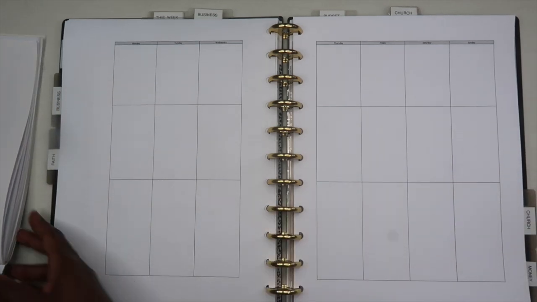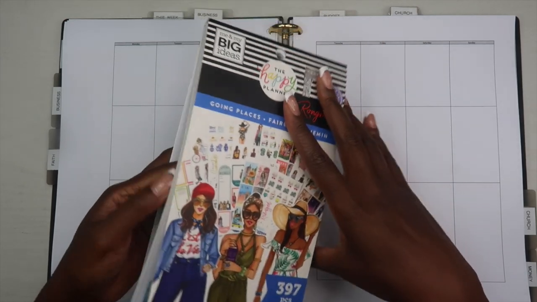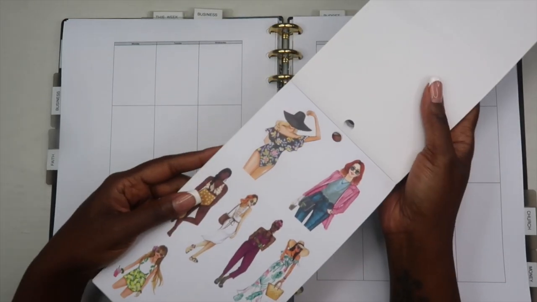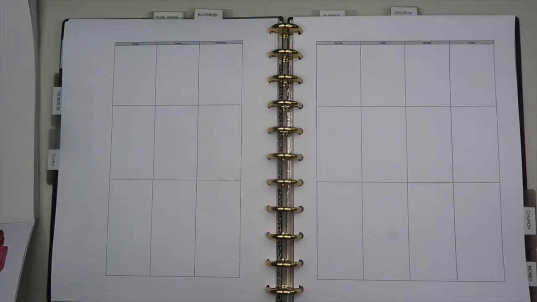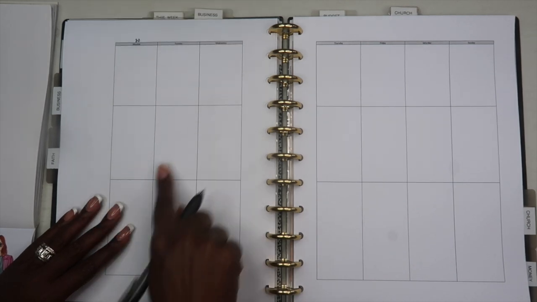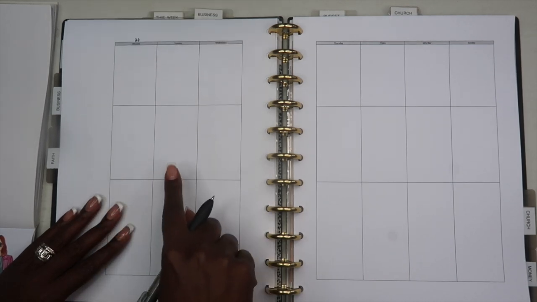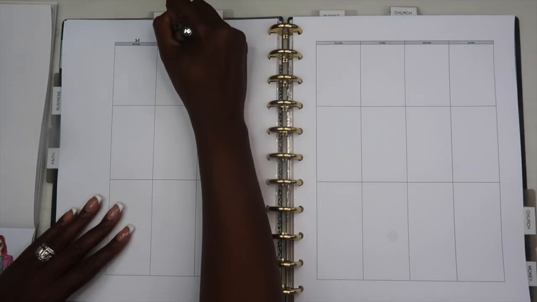I am going to decorate this week with the Going Places sticker book from Happy Planner, and I just flipped it open and I saw some summer stickers here that I thought would be really nice for me to use. So we're just going to decorate this one, and then I am going to fill in Monday and Tuesday since I do know the verses for those particular days.